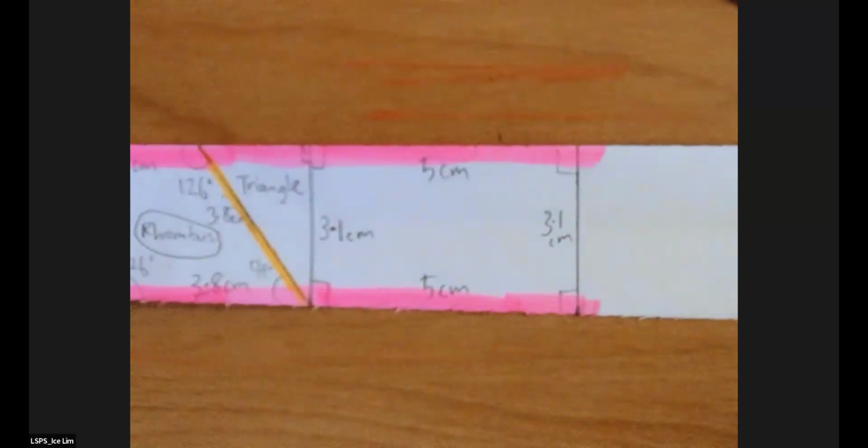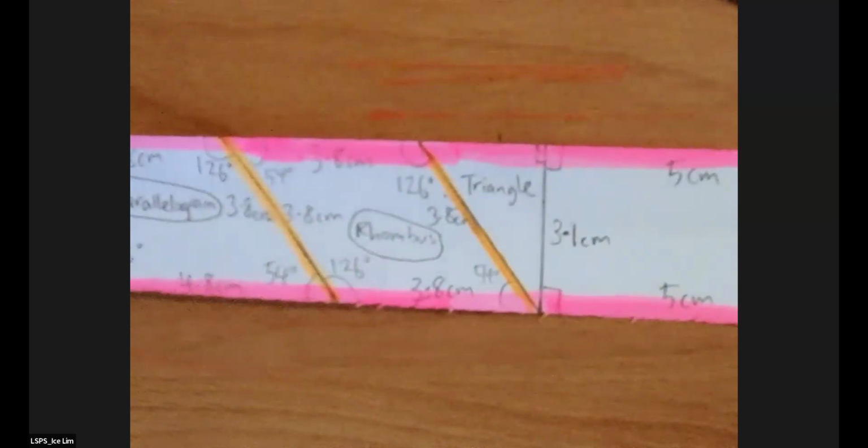I would like you to go home and try to draw a few more. So from my rectangle, I can move on to a square. From my square, I can move on to another trapezium. From the trapezium, I can move on to rhombus and parallelogram. Can you understand what I'm saying?